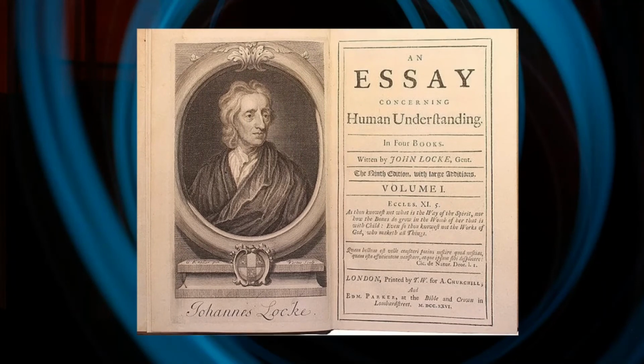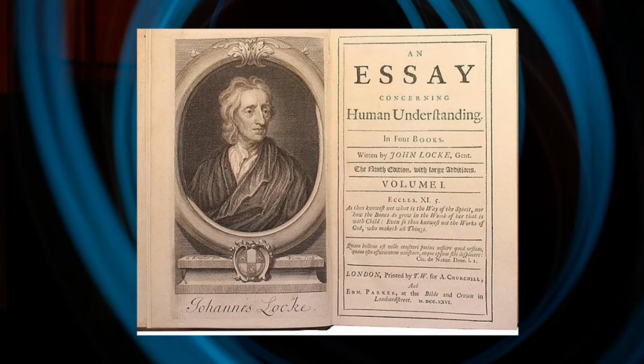Equally important was Locke's An Essay Concerning Human Understanding, in which he argued that people's minds were blank slates that could be shaped by society and education, making people better. These ideals, that all people have rights and that society can be improved, became core American beliefs, and beliefs that we still work toward today.